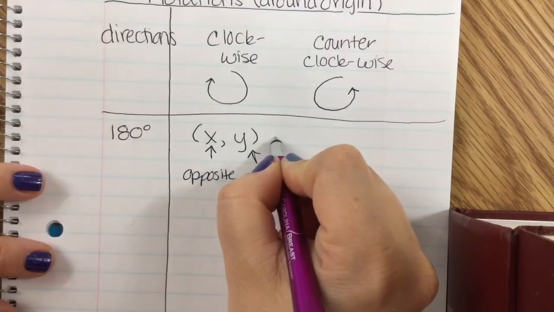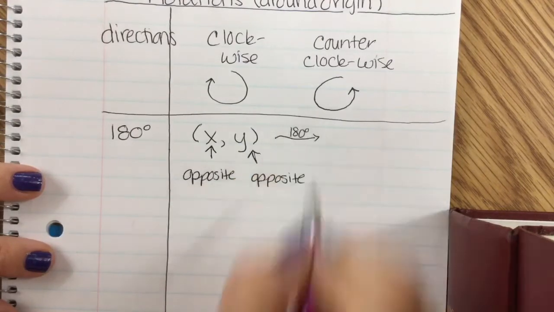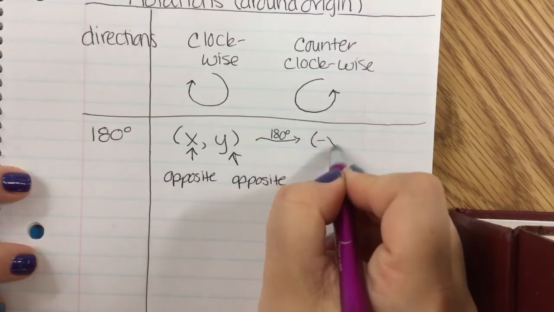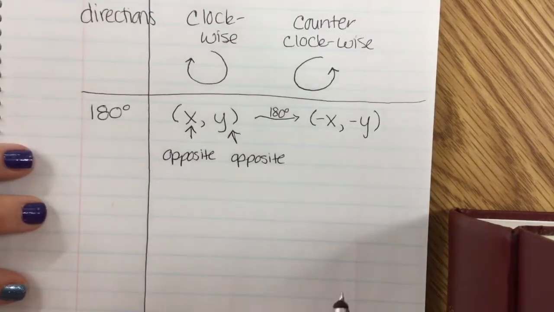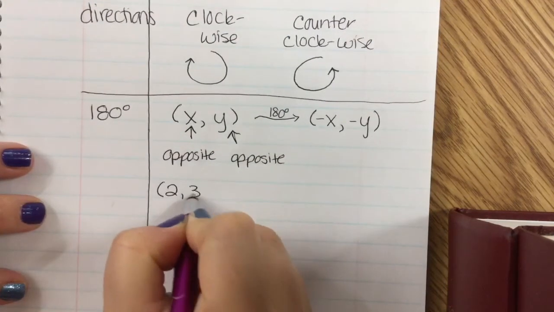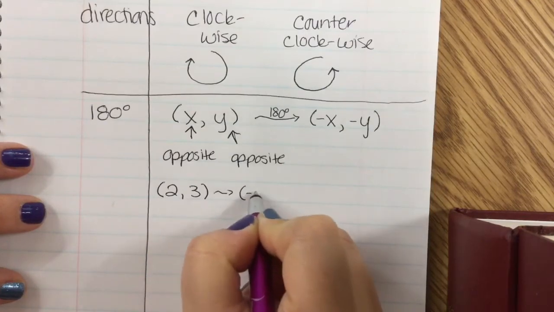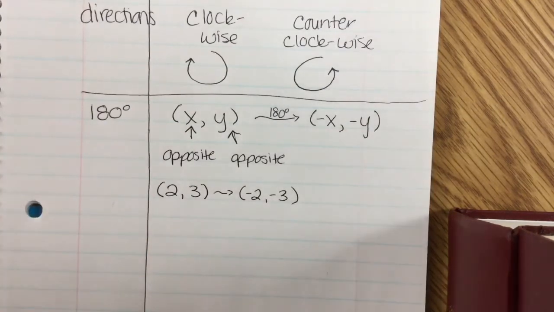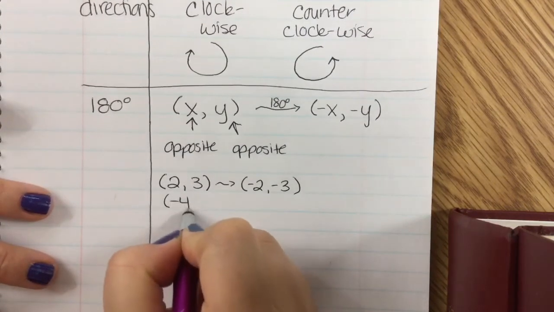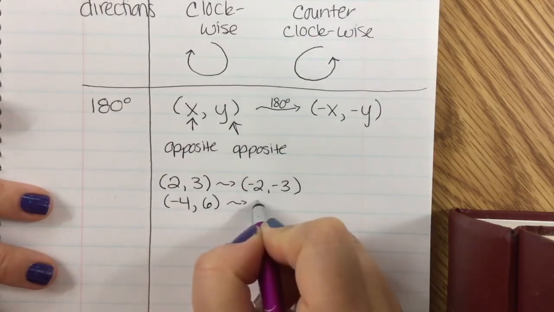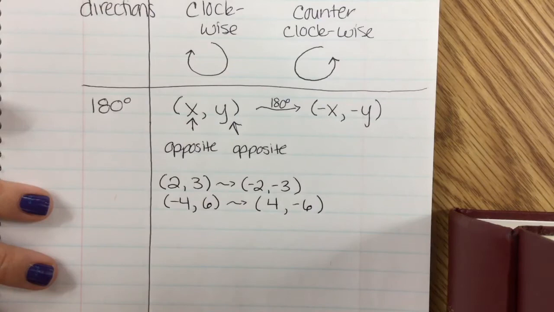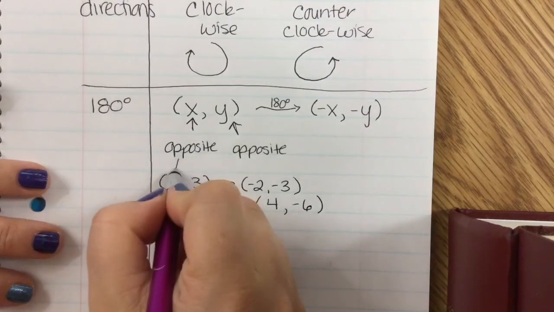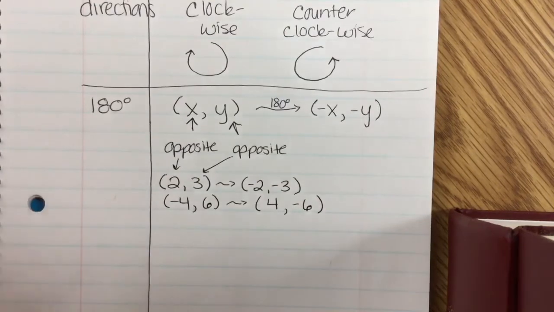After 180 degrees, it's just the opposite of whatever you had for x and the opposite of whatever you had for y. So if your original point was (2, 3), it becomes (-2, -3). If your original point was (-4, 6), it becomes (4, -6). You're just going to do the opposite of each one. If it's positive, it becomes negative. If it's negative, it becomes positive.